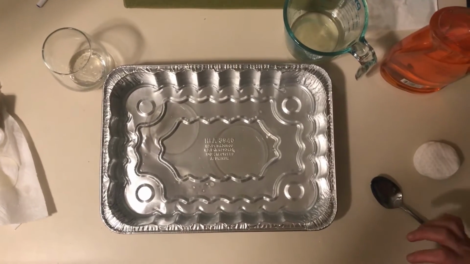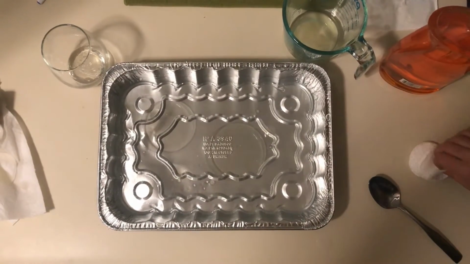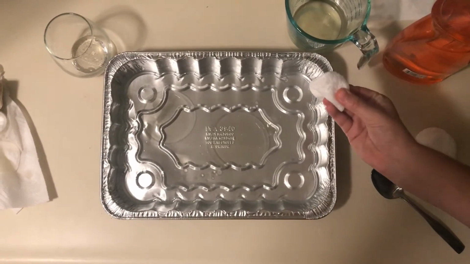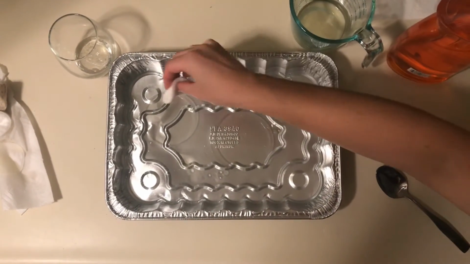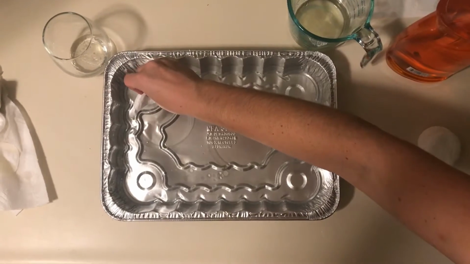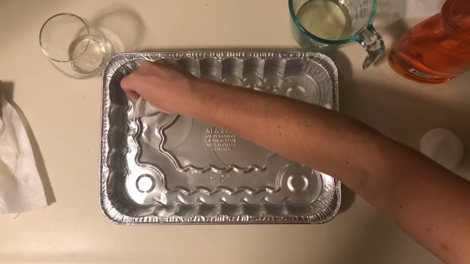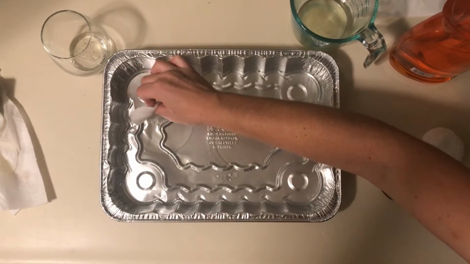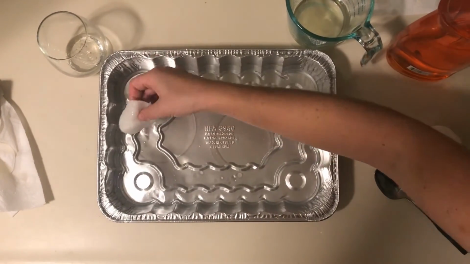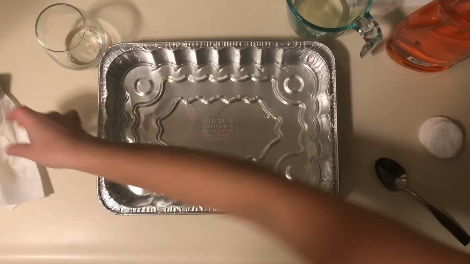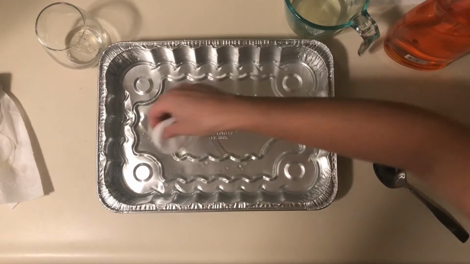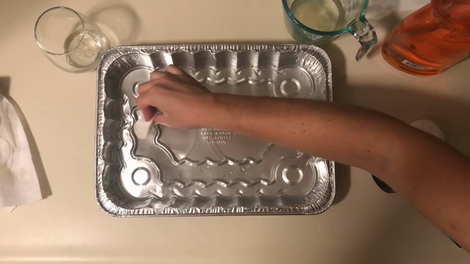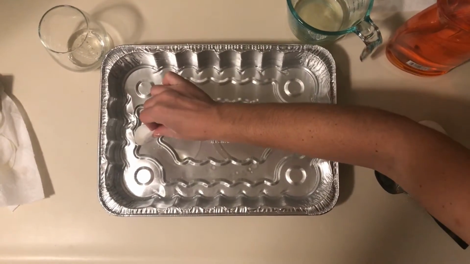And the second way that we're going to use is called absorbing. And for this, we are going to use little cotton pads, and we are going to dip it onto the water on the surface to try to absorb as much of the oil as we can manage. And you'll find it fills up pretty quick, so we'll do one more. You can kind of see the oil getting a little smaller.